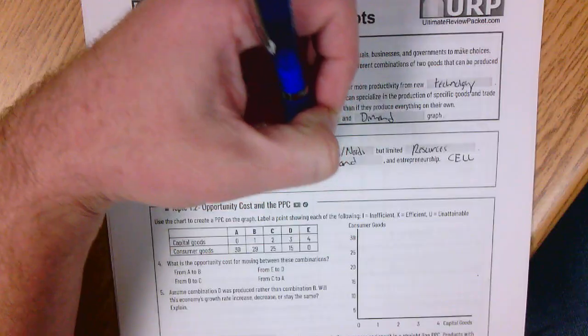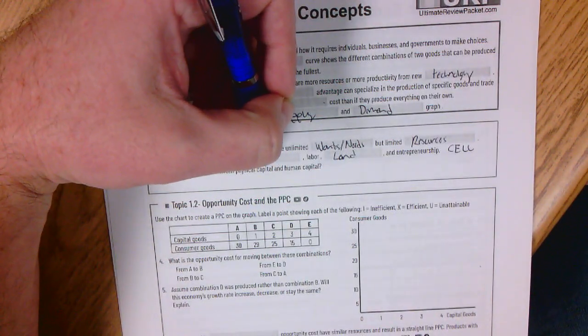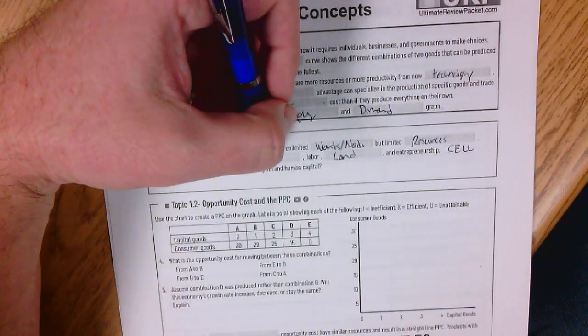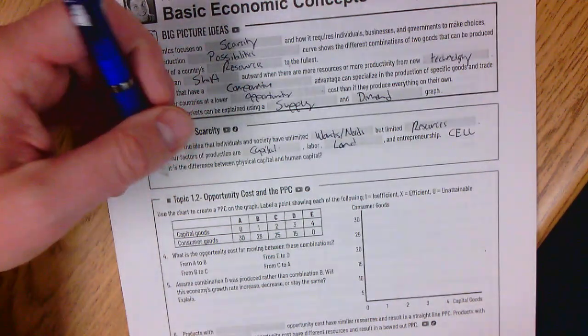The labor would be the chefs or the servers or the cashiers. The capital would be the tools that you're using, the knives, the spatula, the grill, the fryer, but also the skills, the human capital. And that kind of takes us to number 3 there.